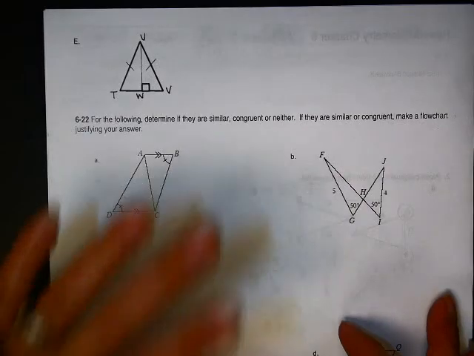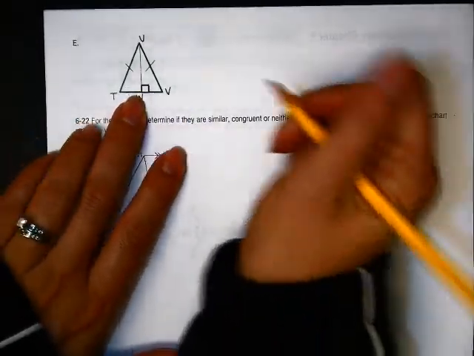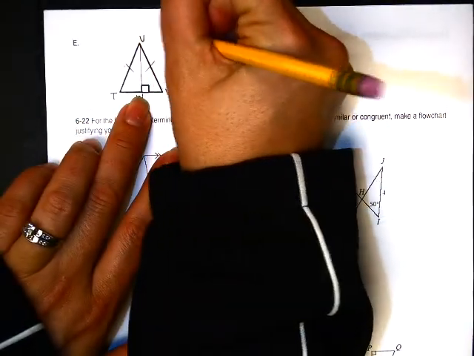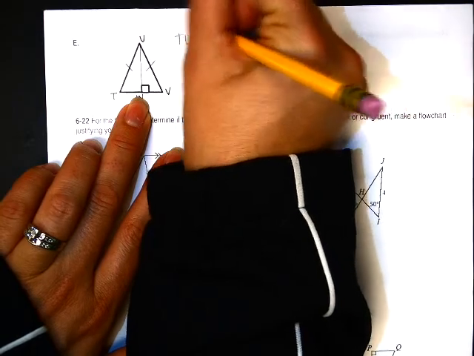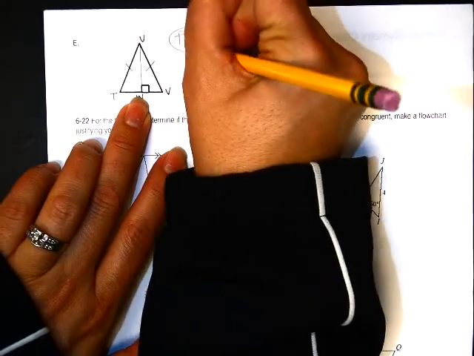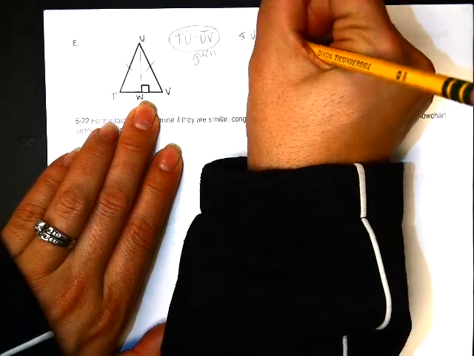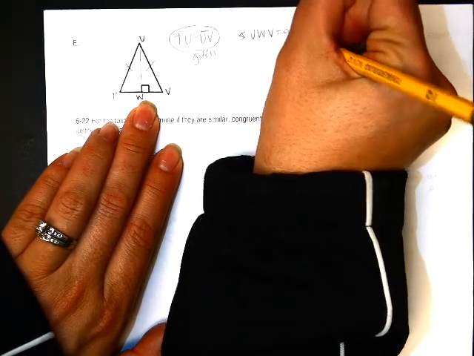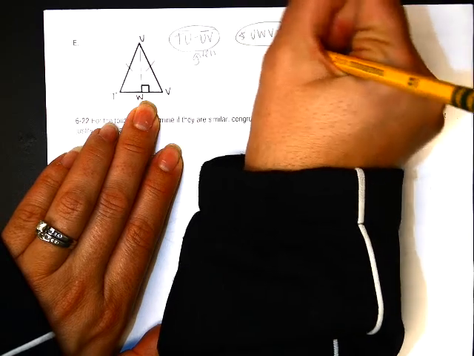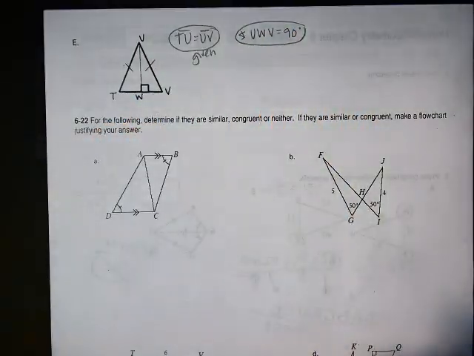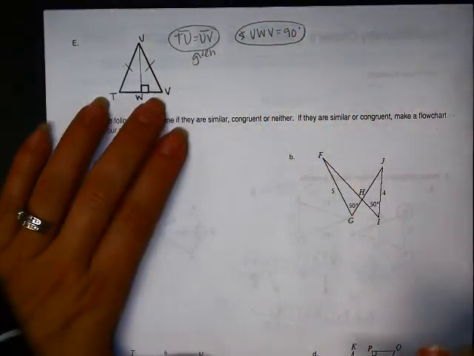All right, so E is a tiny bit tricky. You have to be a little bit careful with that. We have our givens here. And the only other given we have is that angle UWV is equal to 90. Write all of your givens, big or small. They are all very important.